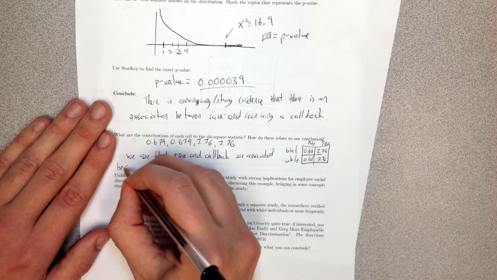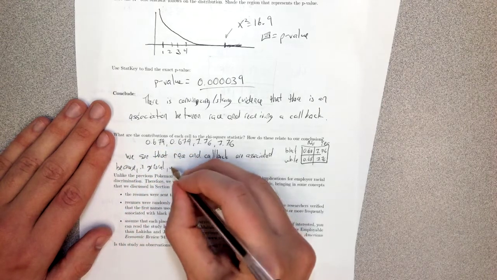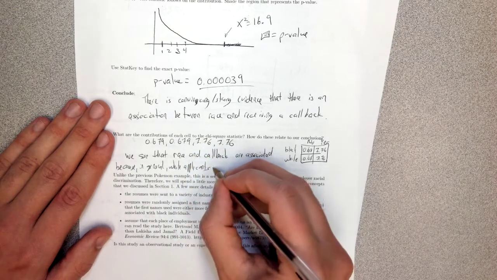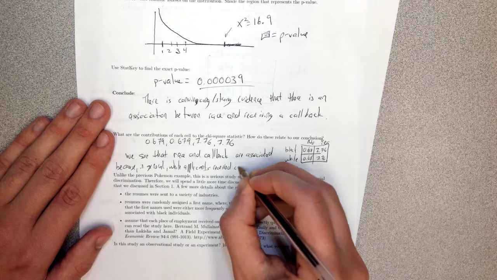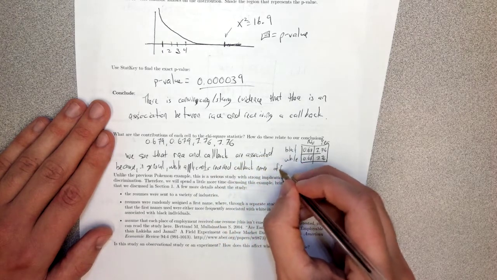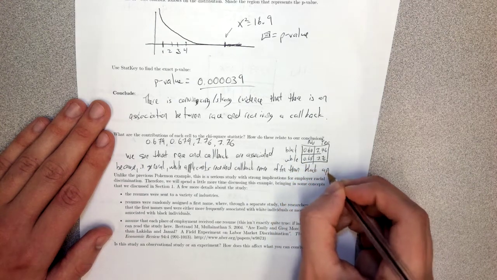In general, white applicants received a callback more often than black applicants did.